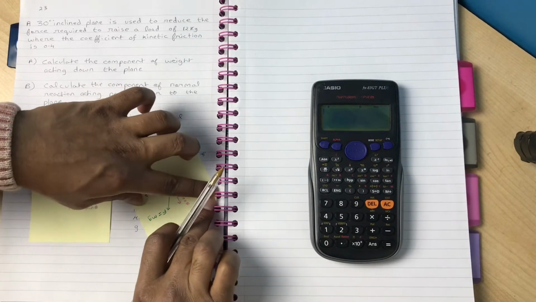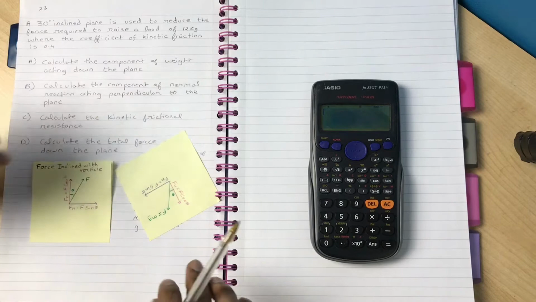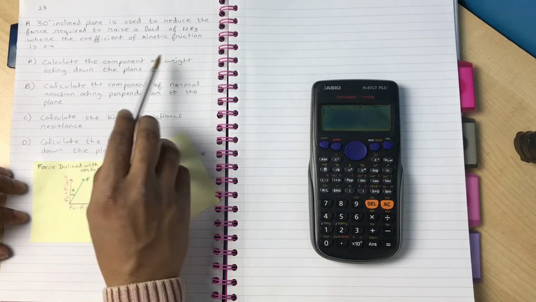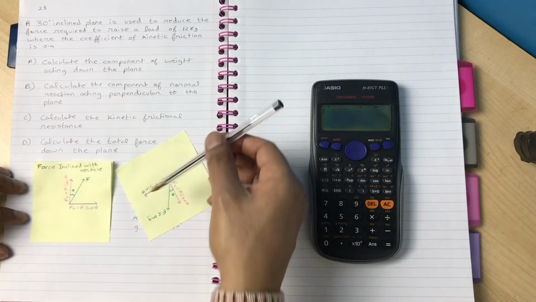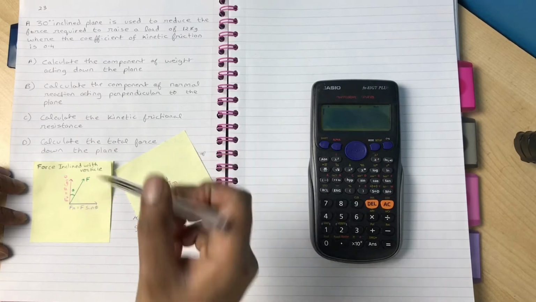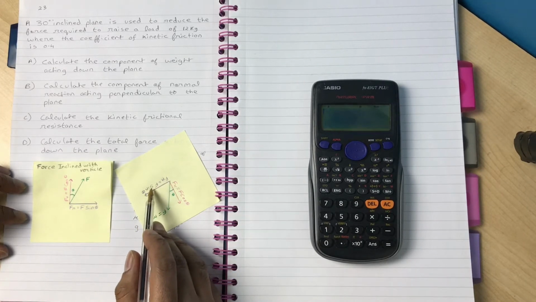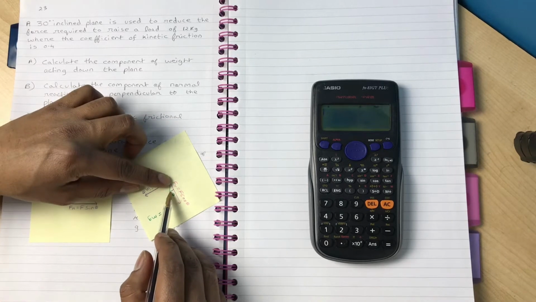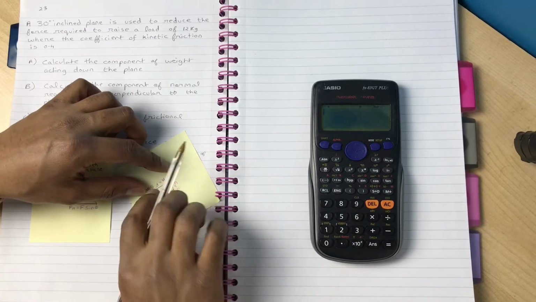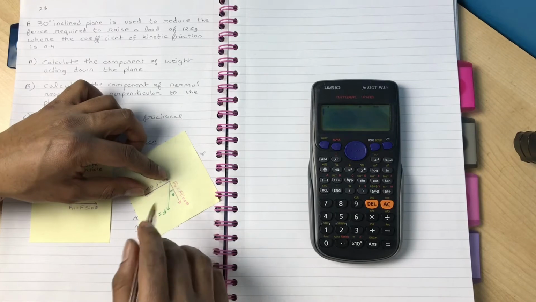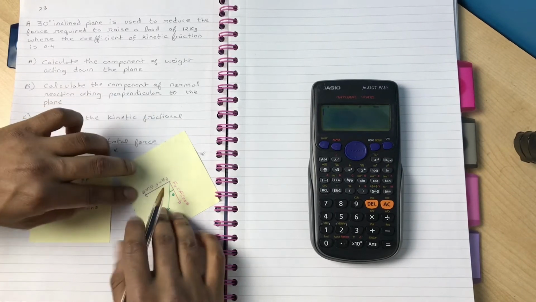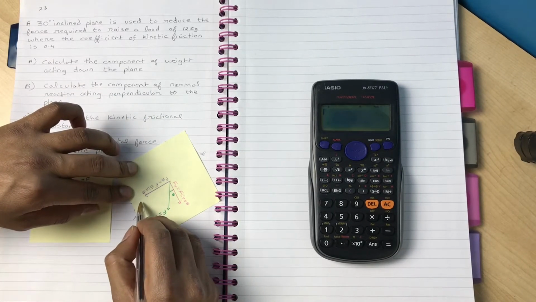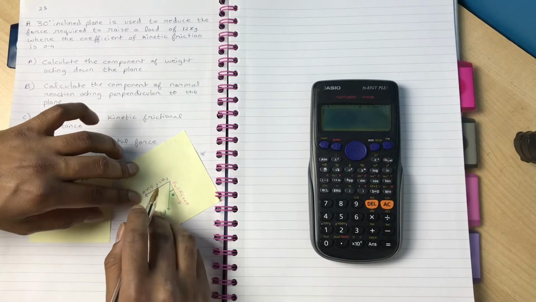Let's read the problem again, which says calculate the component of the weight acting down the plane, which is going down this way, which is F sin theta. But I need to know this angle theta here. If you take a look at this post-it, you have this angle given to you as 30 degrees.